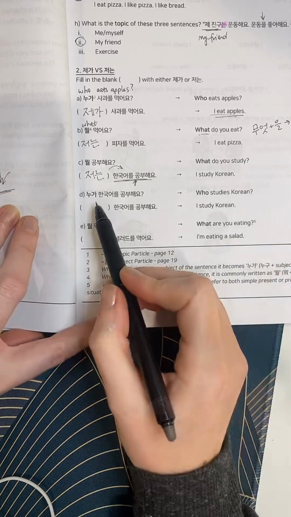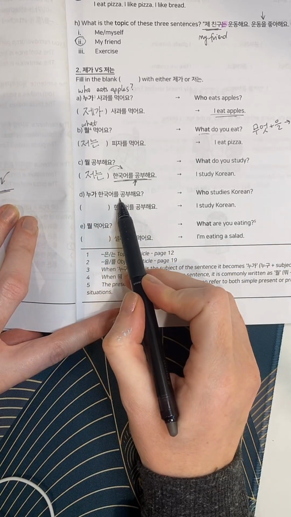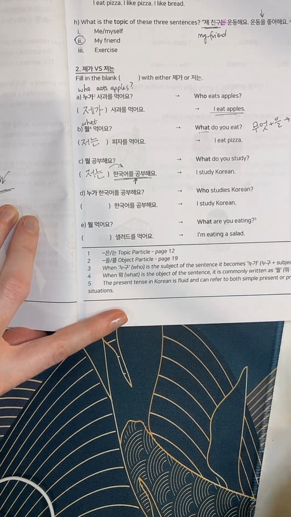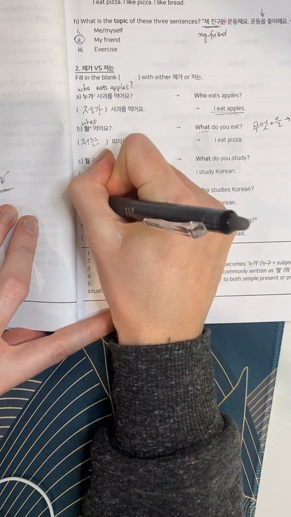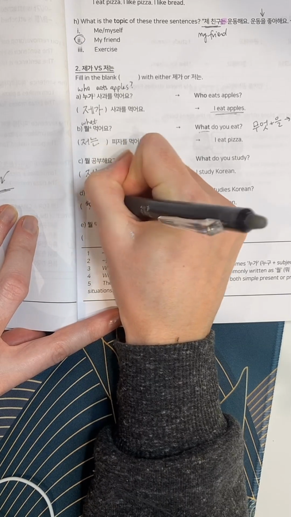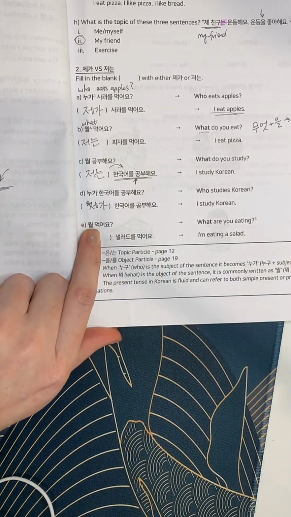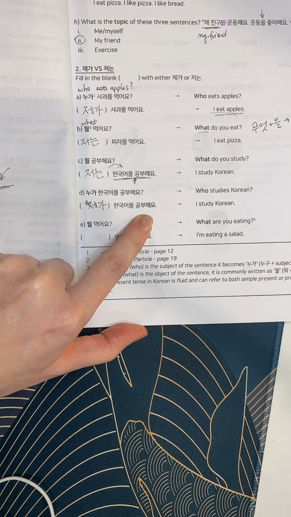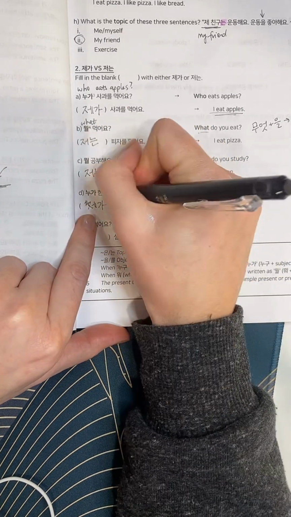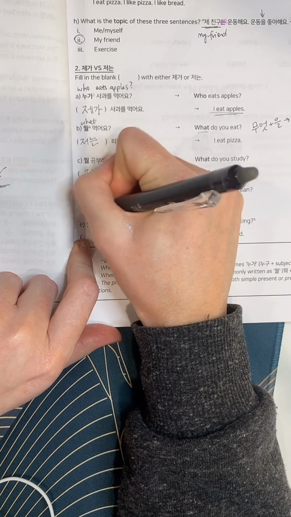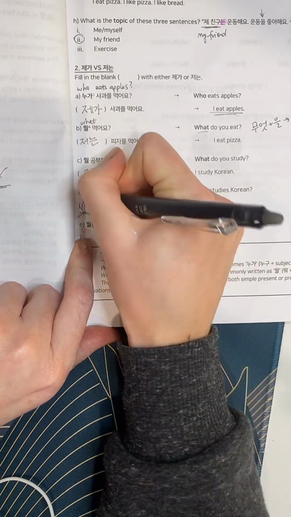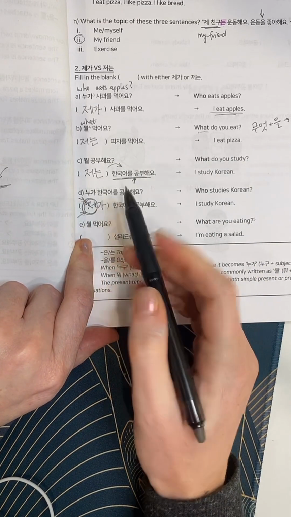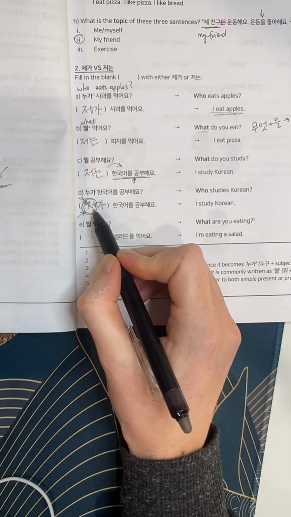Okay, D. 누가 한국어를 공부해요? Who studies Korean? This is a who question. So, 제가. I study Korean. 제가 한국어를 공부해요. When you use 제가, you emphasize me, which is answering the question, right? You're answering the question of who is studying Korean. Well, the answer is me. I am doing it.